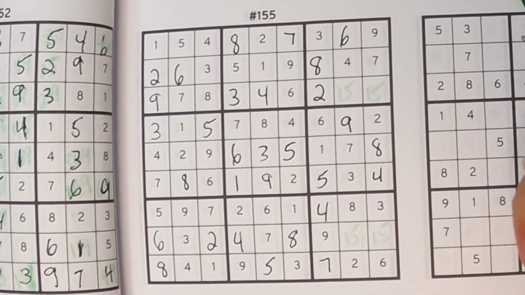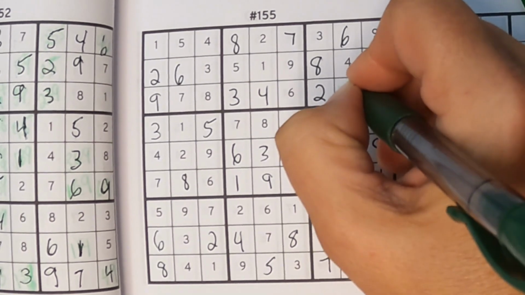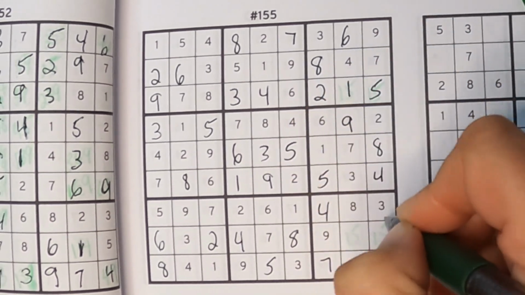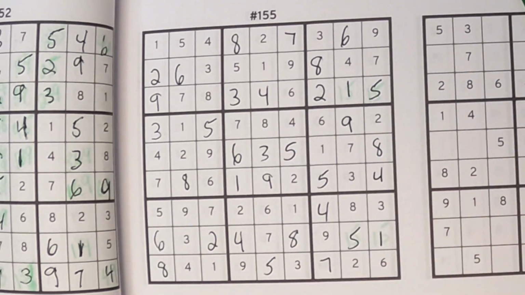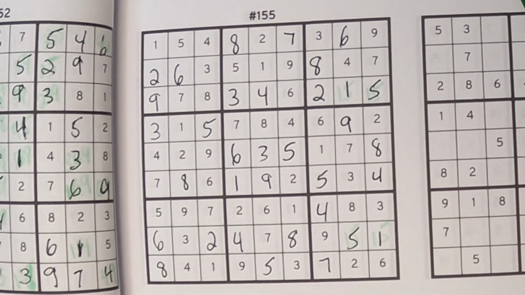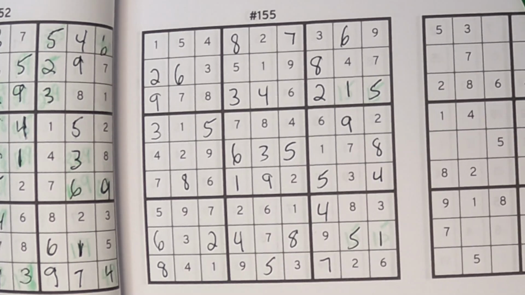And that just leaves us to fill in the 1s and 5s however we want. So I'll make that the 1. That means this is the 5, 1, 5. And that'll do it for today's puzzle.